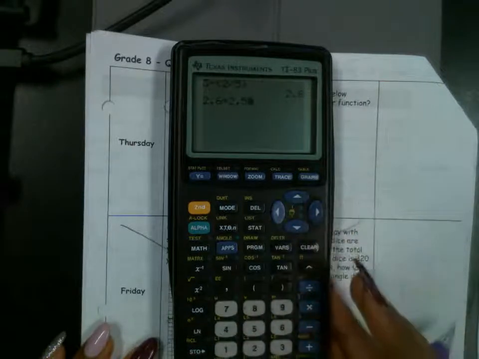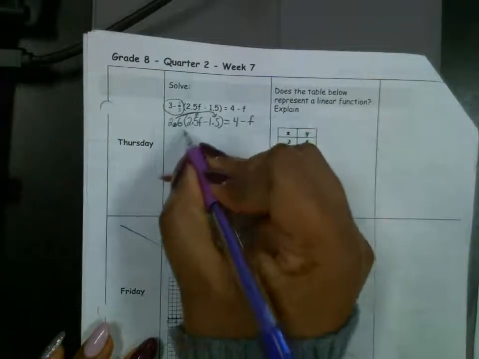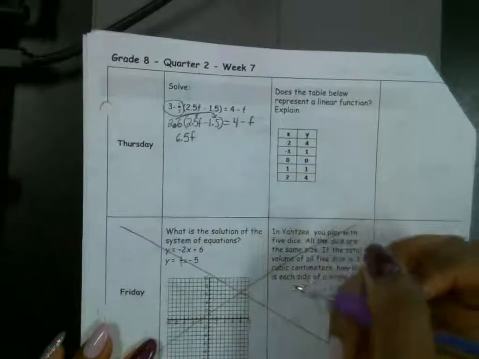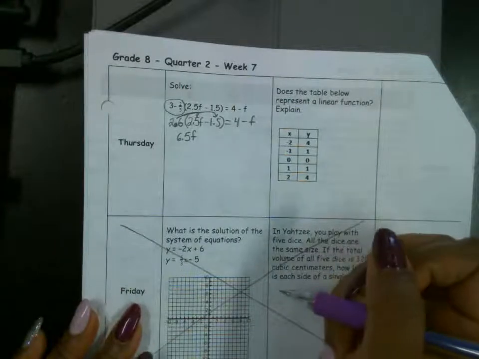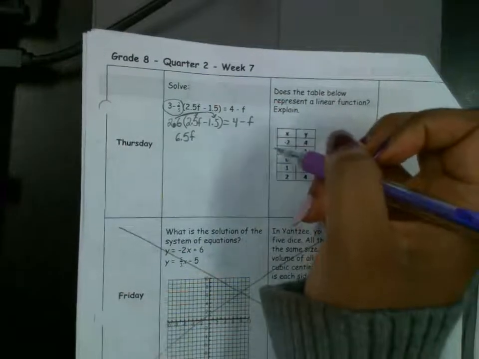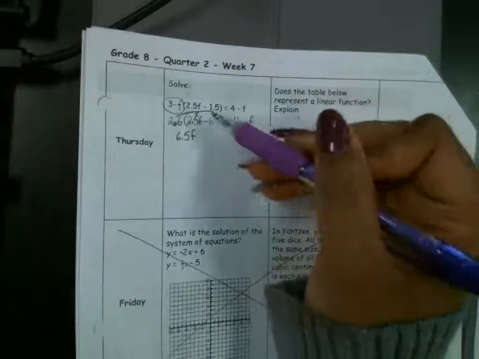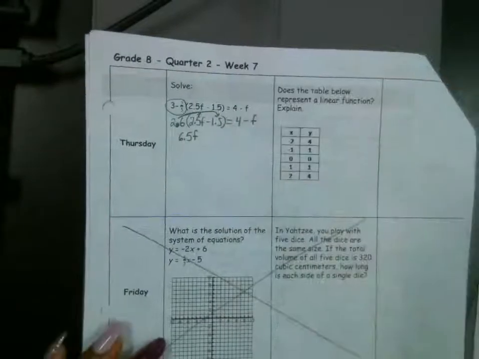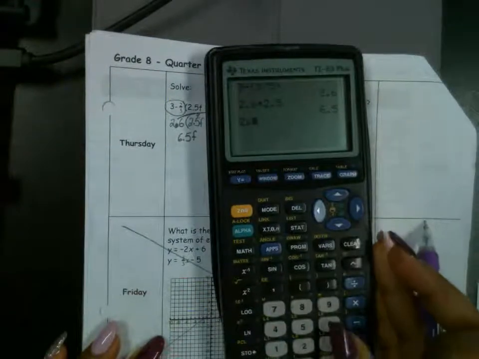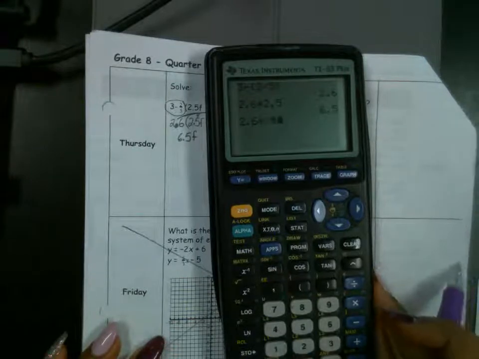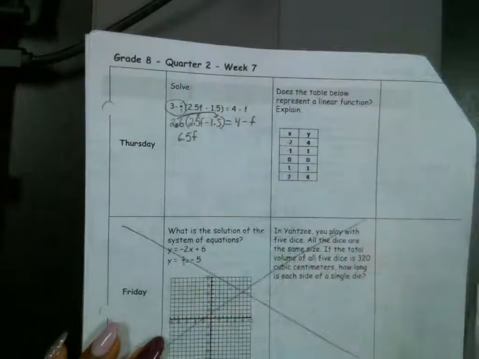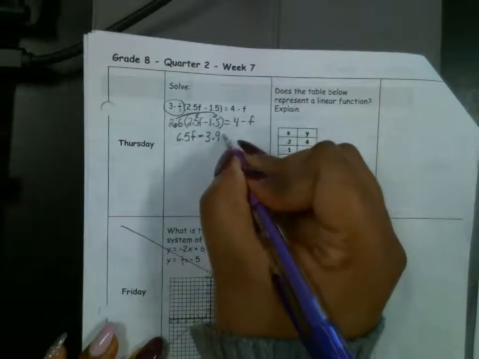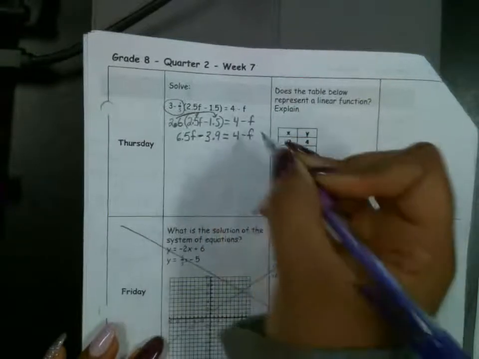And what does that give us? 6.5. So this is going to be 6.5F. Okay. Now we're going to multiply 2.6 times negative 1.5. So that's 2.6 times negative 1.5. And that's going to be a negative 3.9. So that's minus 3.9. Bring everything else down. So what we did was distributive property first.